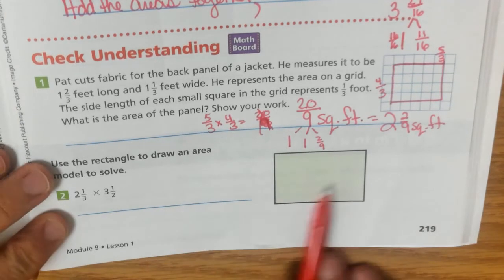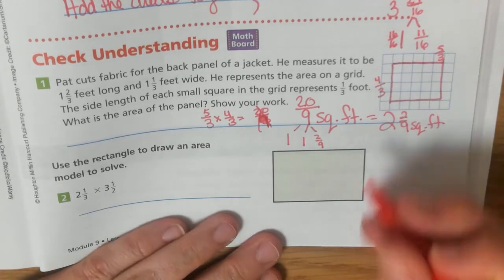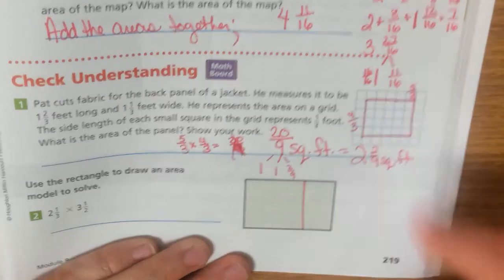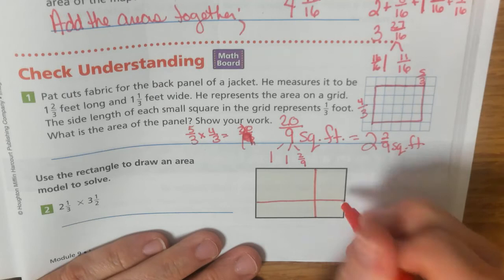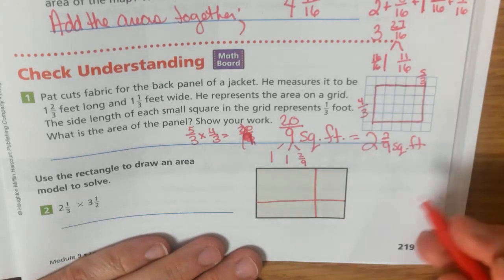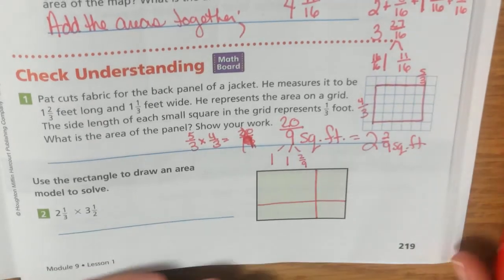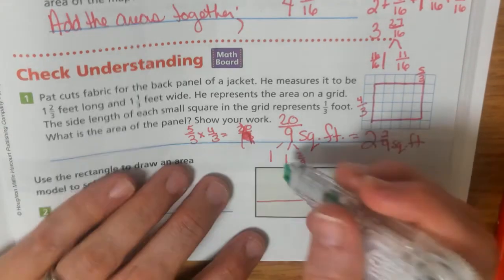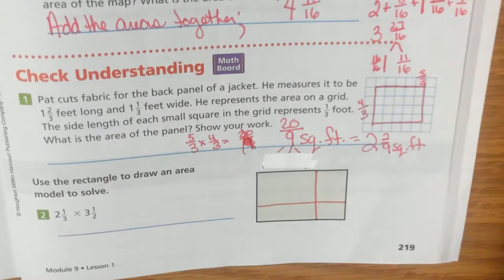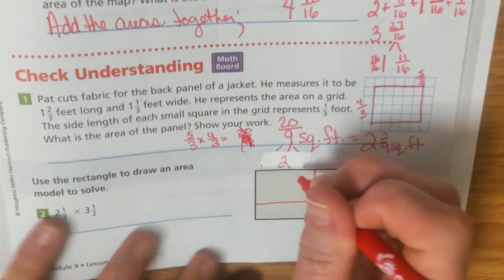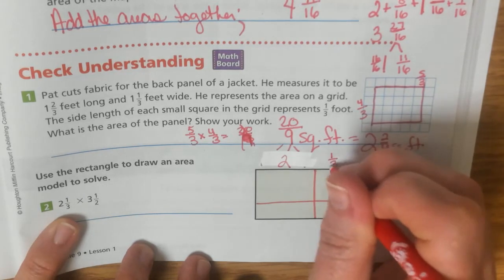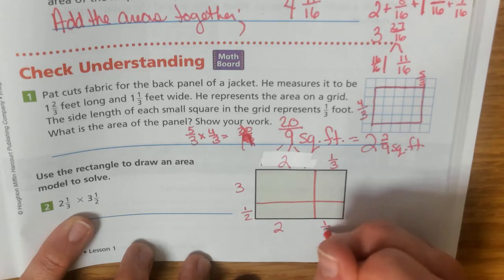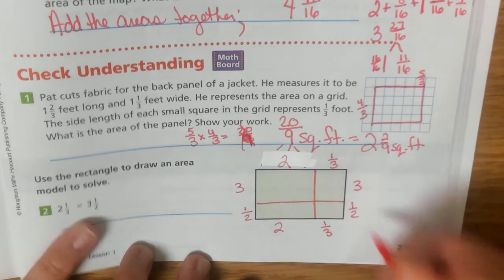Okay, we're going to use this rectangle to draw an area model, and then we're going to solve. So just like we did up here in the blue. I got numbers up here, so I don't want that to interfere. So we're going to do this. So we have 2 and 1/3, 3 and 1/2.